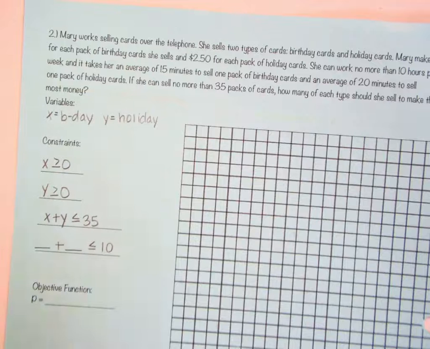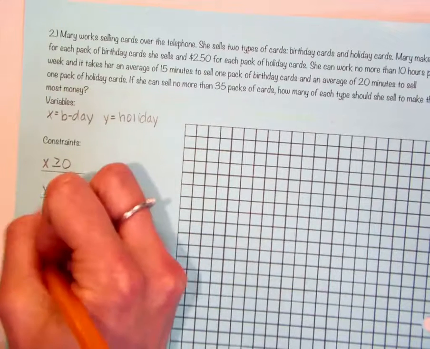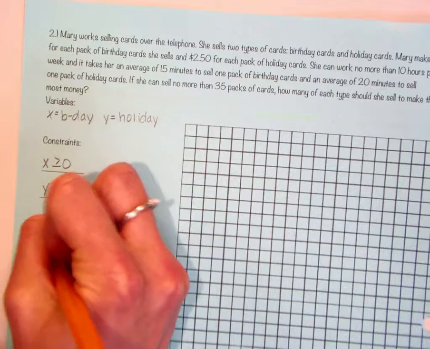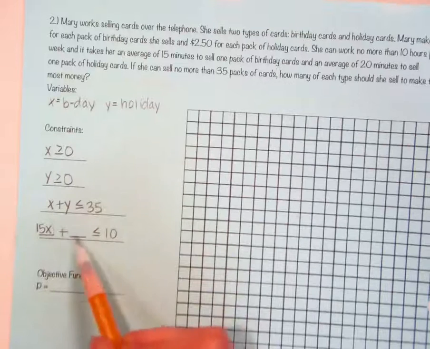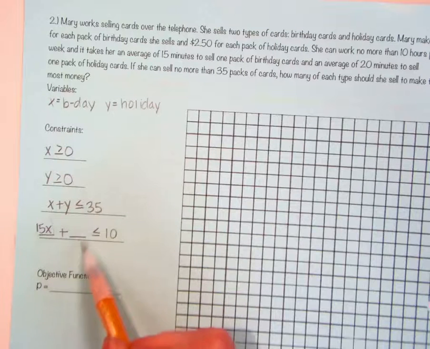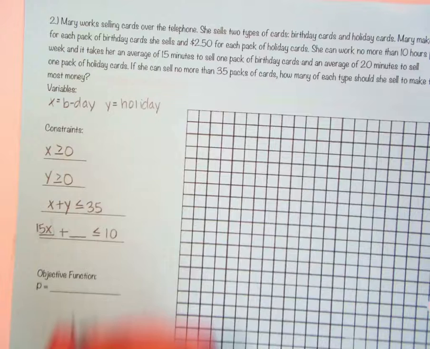Okay, well, John, how much time does it take for her to sell a pack of birthday cards? 15 minutes. Okay. And Kaylee, how long does it take her to sell a pack of holiday cards? 20 minutes.